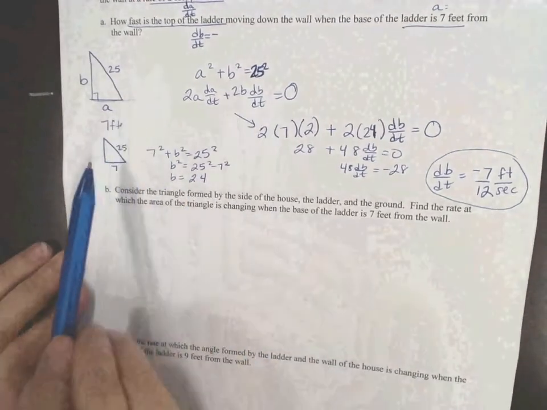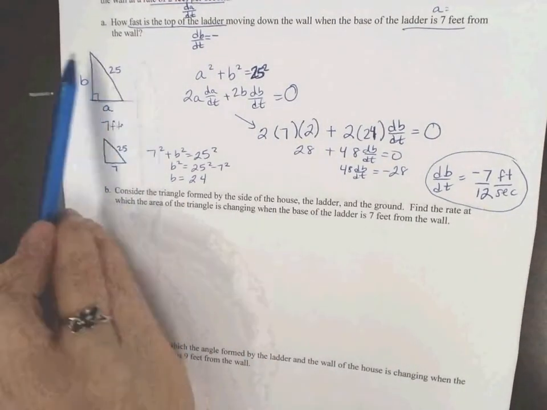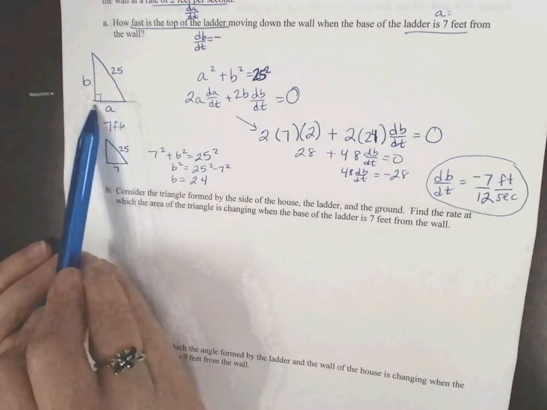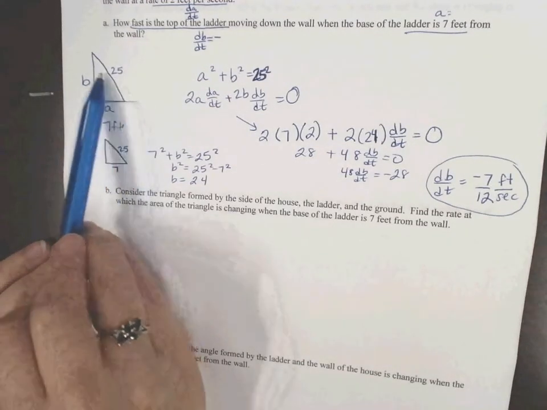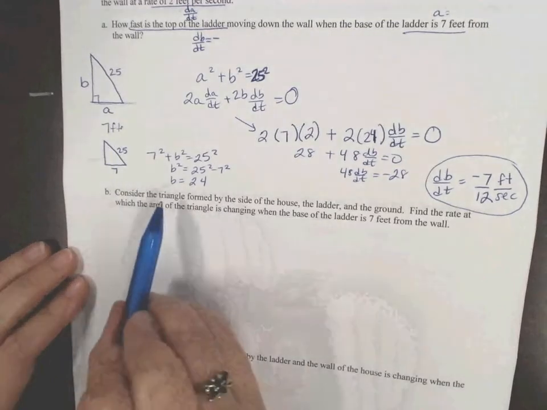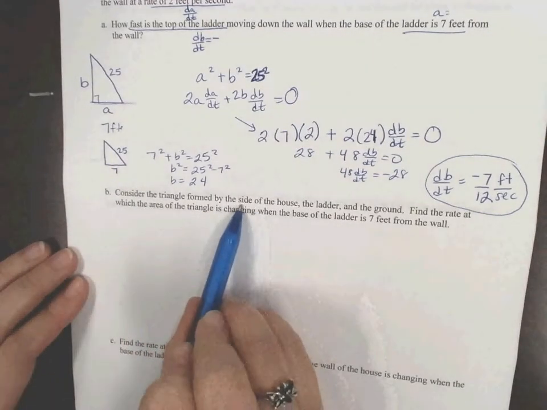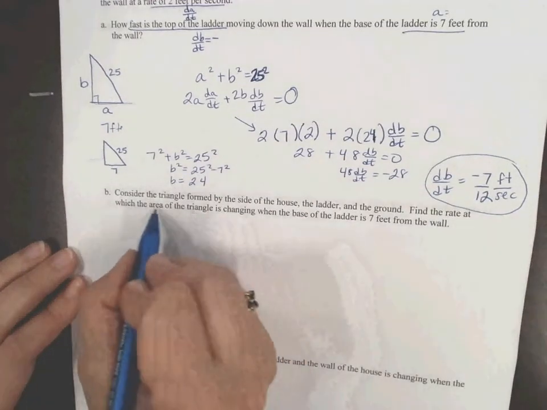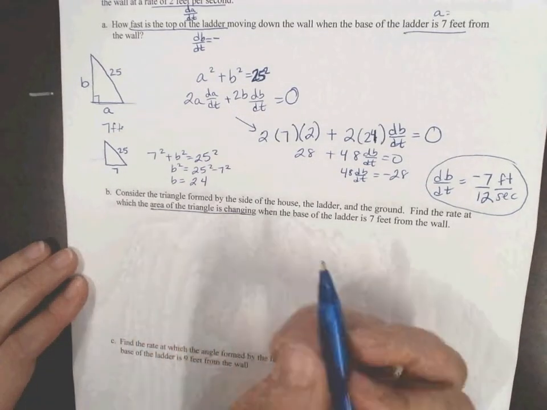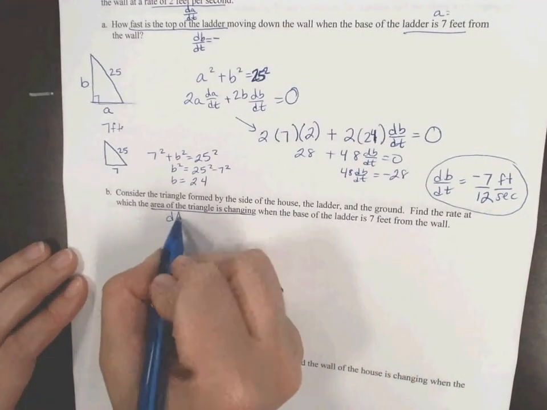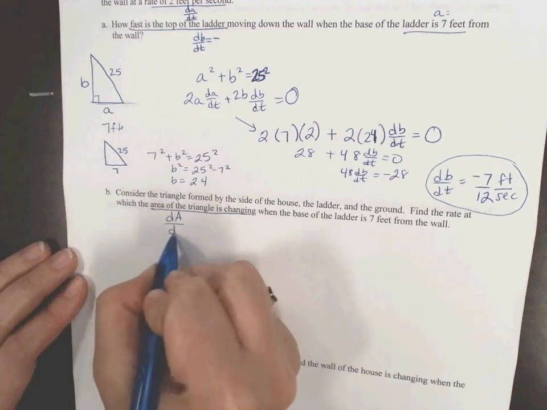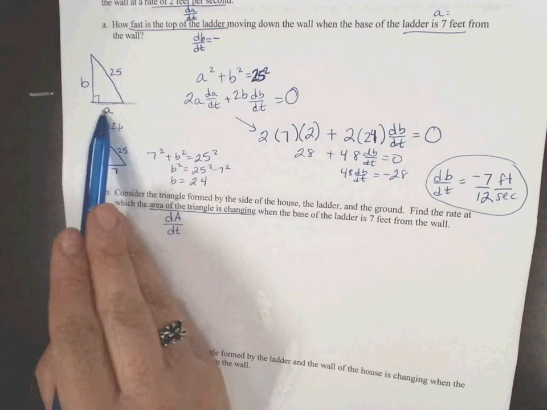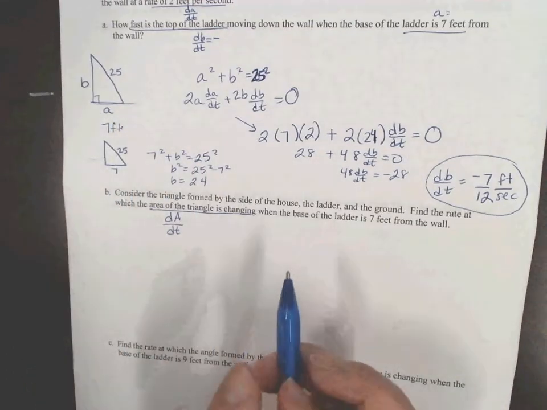Okay, I'm using the same situation, so I'm using the same triangle that I've labeled: the bottom A, the height B, and of course the ladder is 25. Consider the triangle formed by the side of the house, the ladder, and the ground, so the same triangle. Find the rate at which the area of the triangle is changing. So I'm going to call that dA/dt with a big A. It's important that I use a capital A here since I had already talked about lowercase a meaning something different.